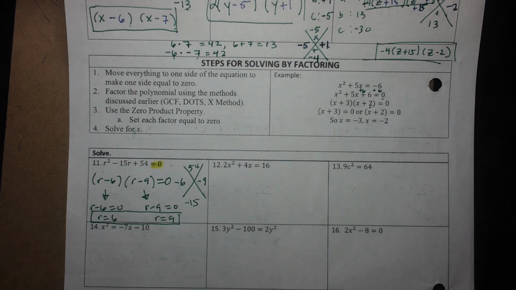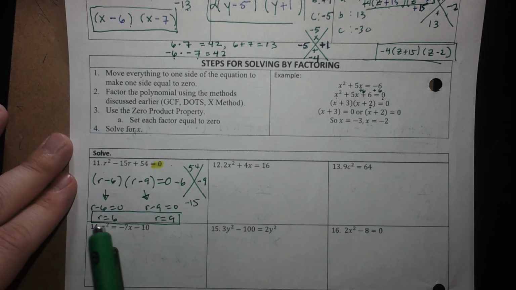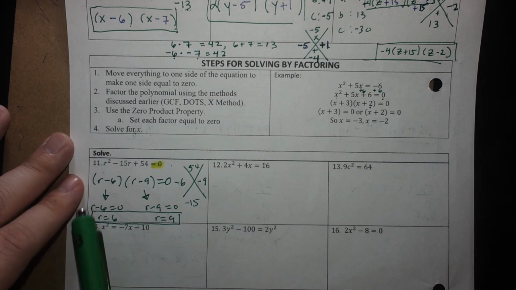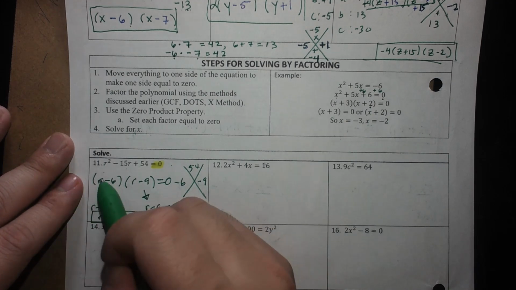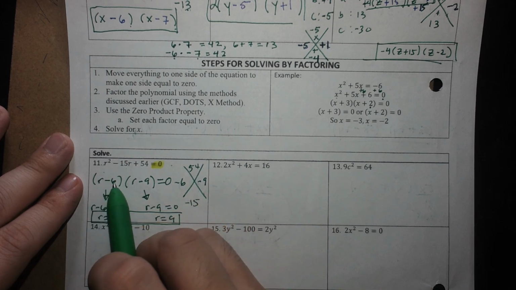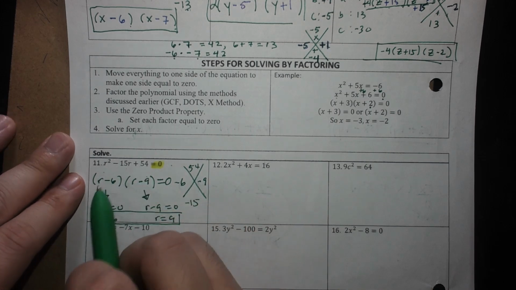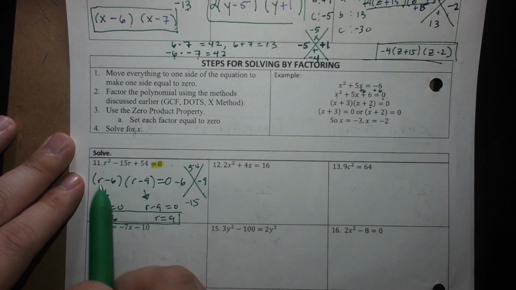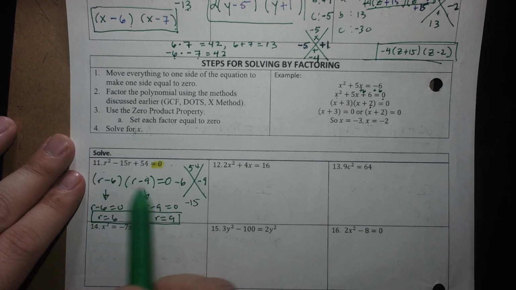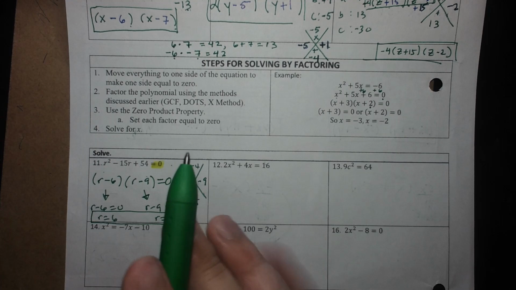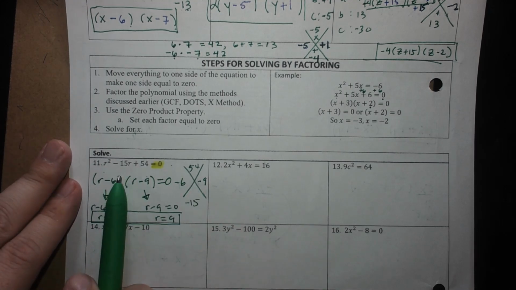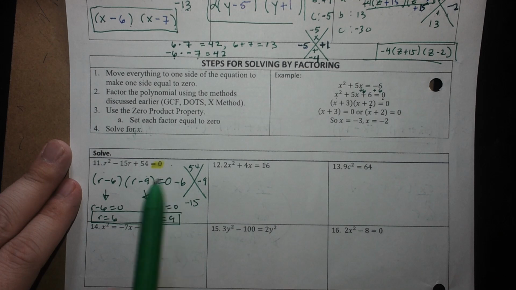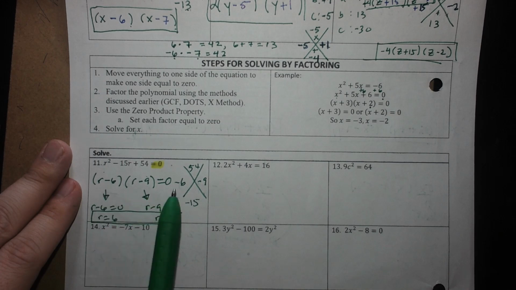So essentially, if I put R is 6 and plug that in, this is going to be 6 minus 6 times 6 minus 9. Now, that 6 minus 6, that's 0. This part here is 0, and 0 times anything will be what? 0. So this left-hand side is 0, and the right-hand side is also 0. This R value here will make this equation true. The left-hand side will equal the right-hand side.